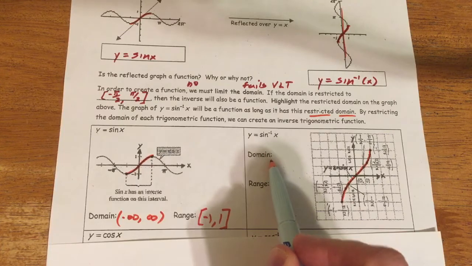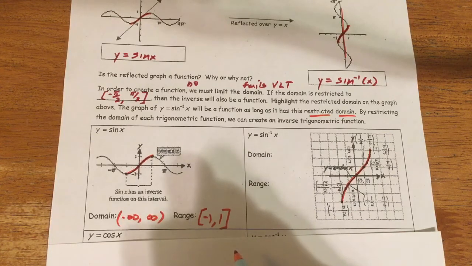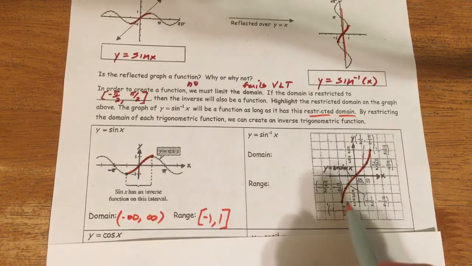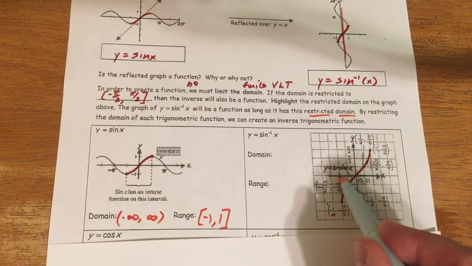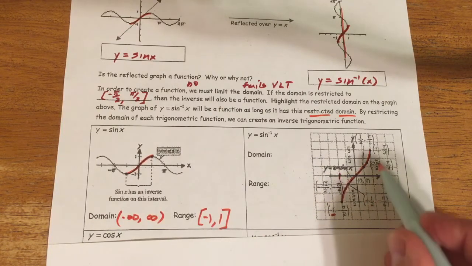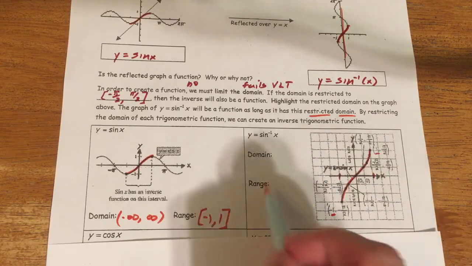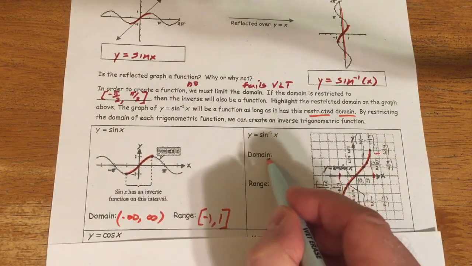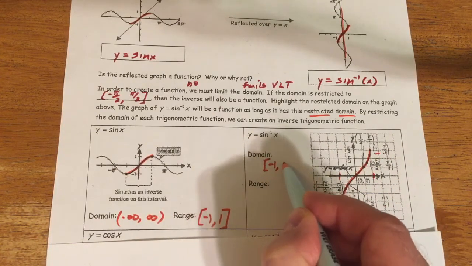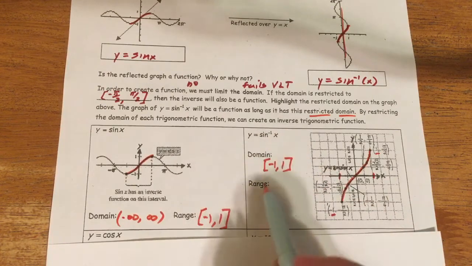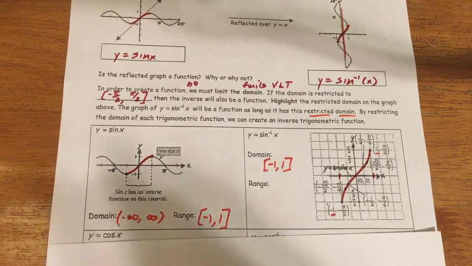and the inverse of sine is going to be a function as well. What's the domain? Well, the domain for the inverse is basically going to end up being from negative 1 right over here to positive 1 right over here. Let's write that in. Negative 1 to 1. What about the range? What's the range going to be?